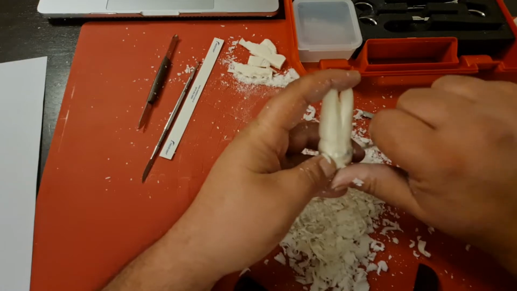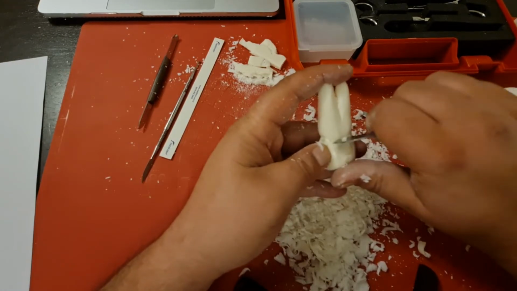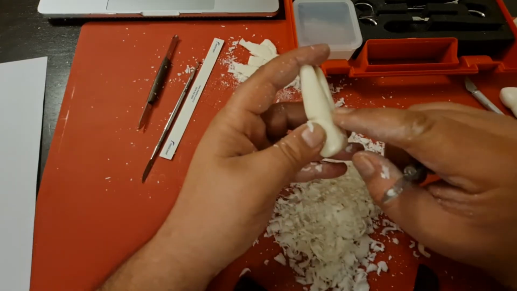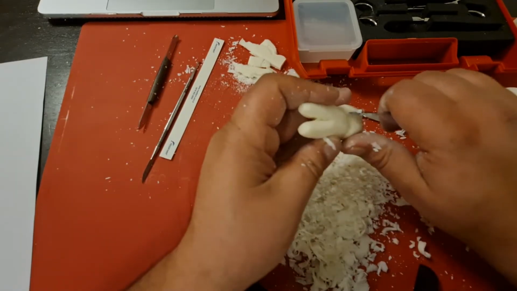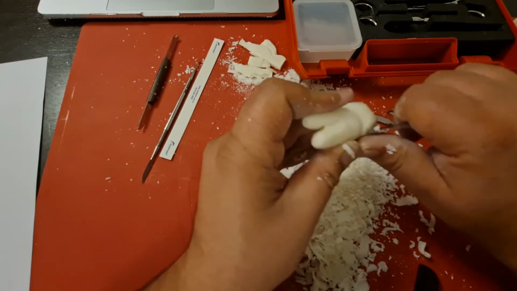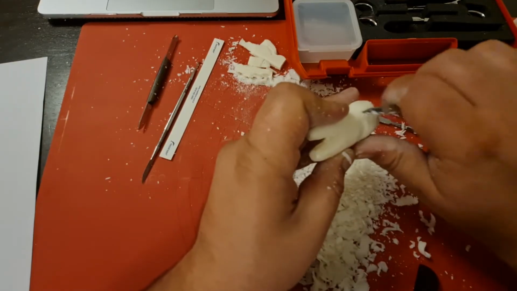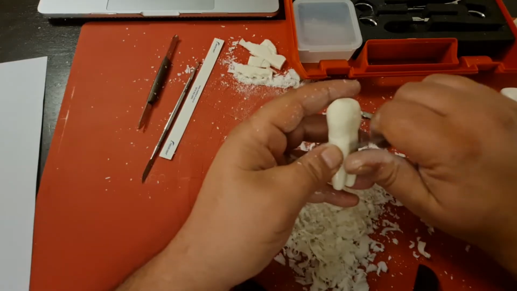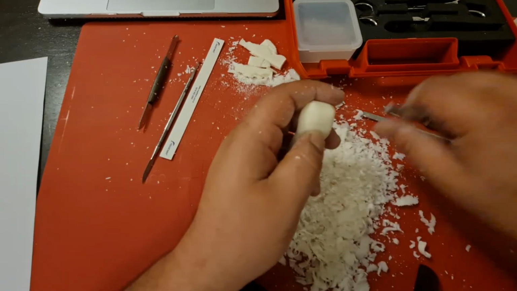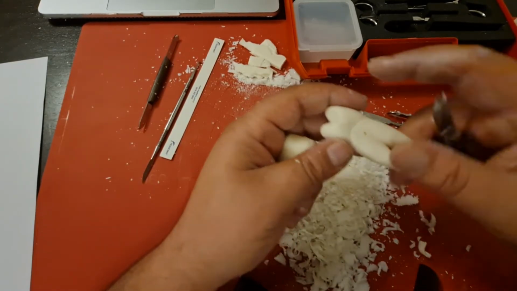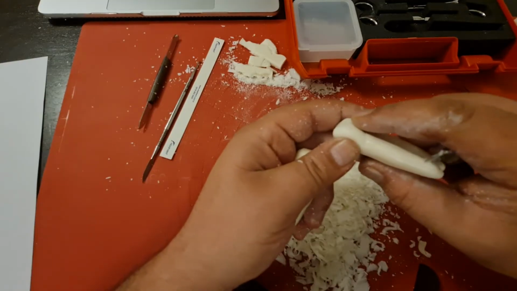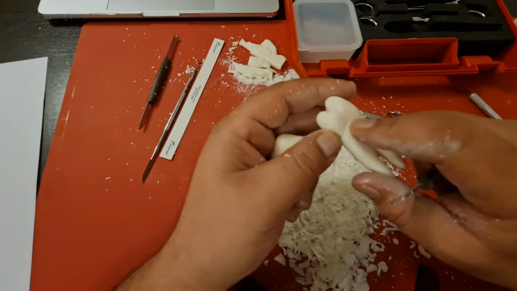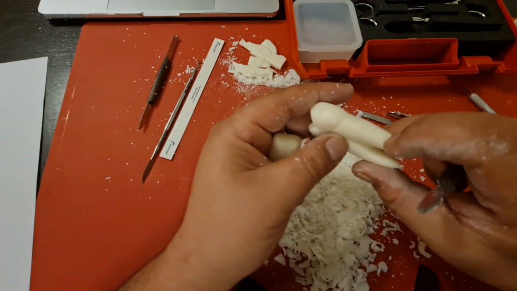And here is the mesial groove that is passing the cervical line. It is a really deep groove, you can see here. Yes, here is the deep mesial groove.